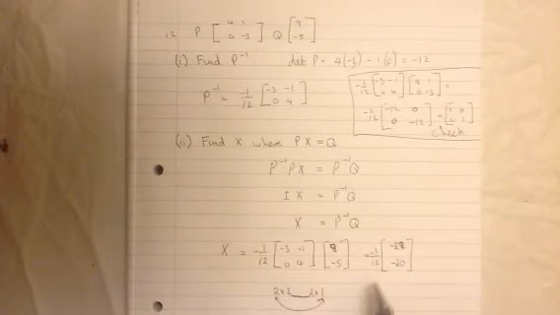So x turns out to be 11 over 6 and 10 over 6.